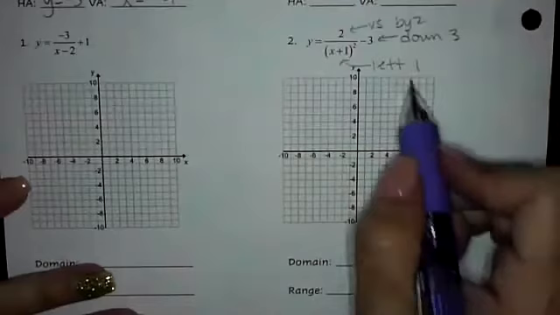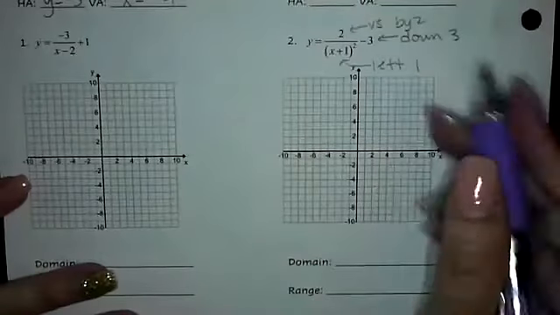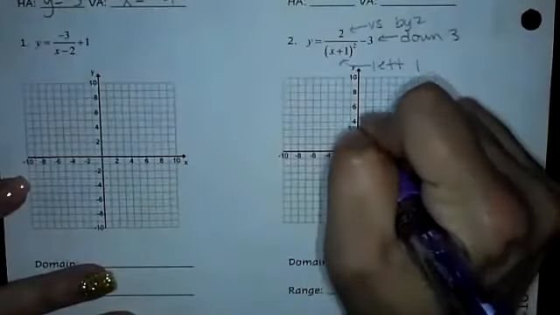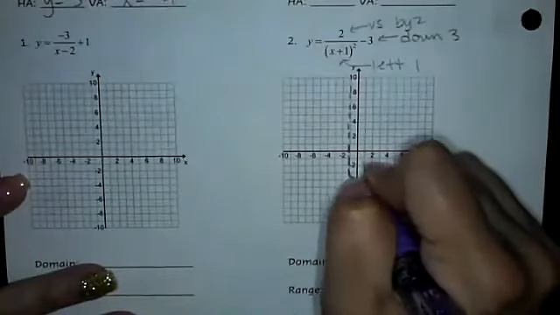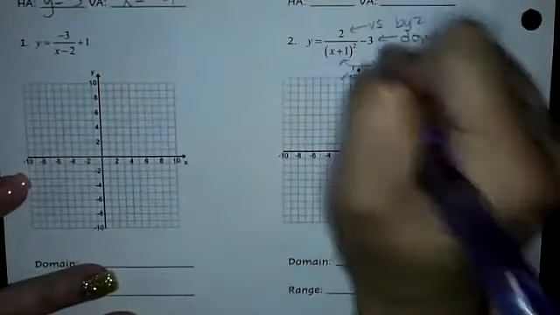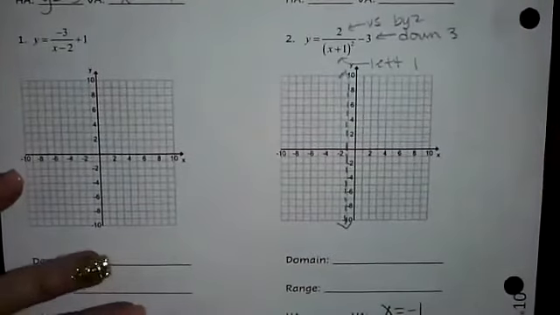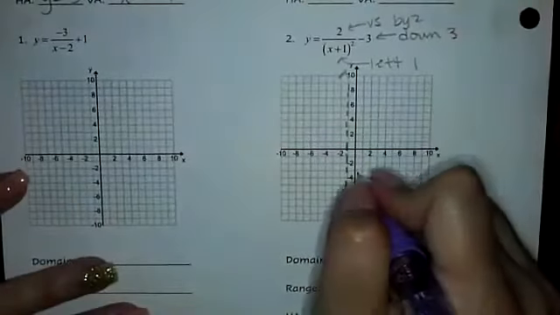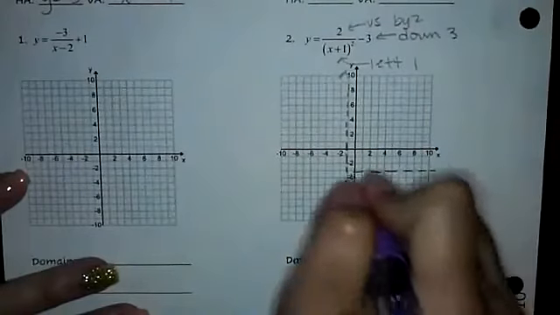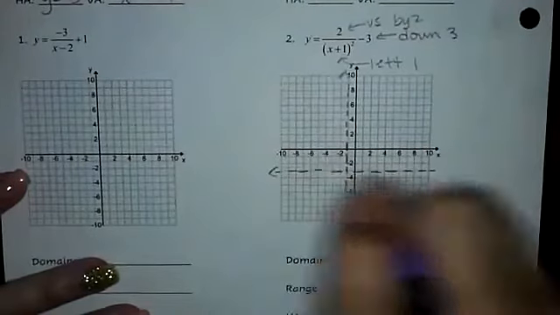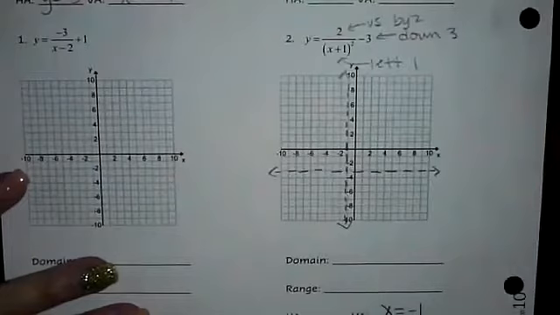All right, so the first thing we want to do is look at those asymptotes. It went to the left 1. So my new asymptote is going to be right here at x equals -1. The asymptotes guide your behavior, so you really want to graph those first. And then it's going down 3. So there is my horizontal asymptote at y equals -3.